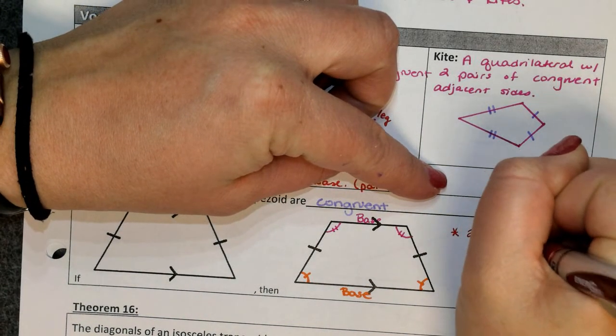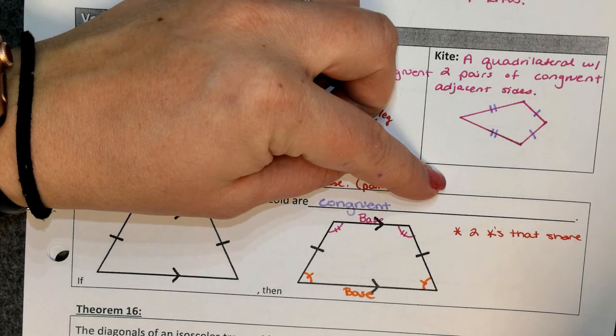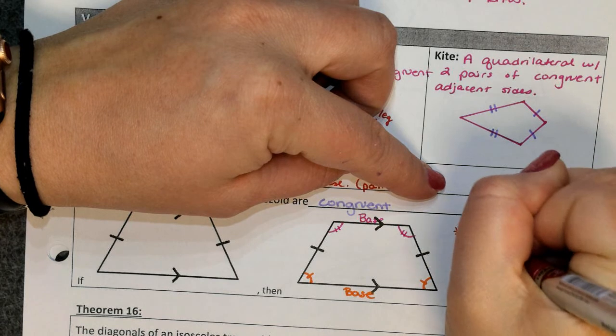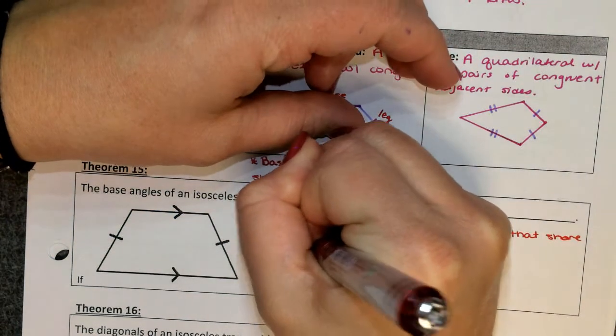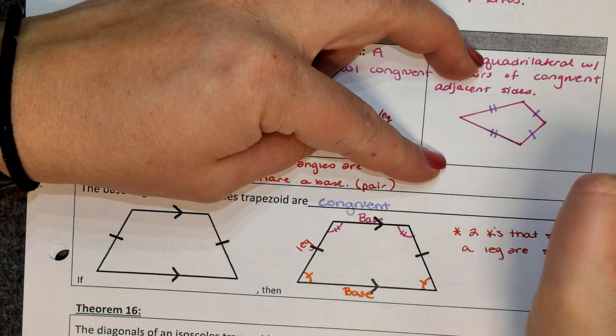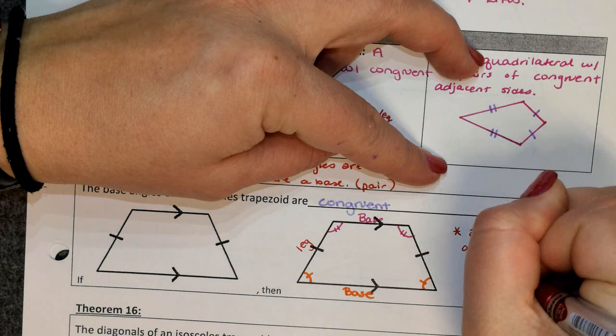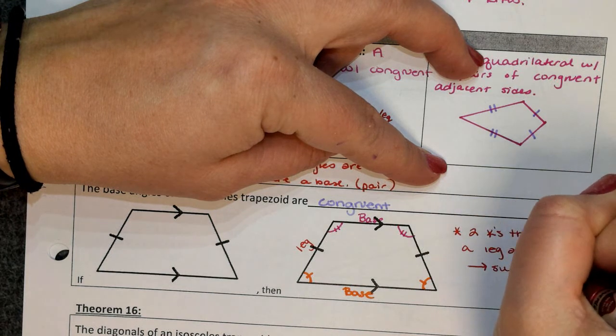Two angles that share a leg, because that's what this is, a leg, are same side interior angles. So that means that they are supplementary.